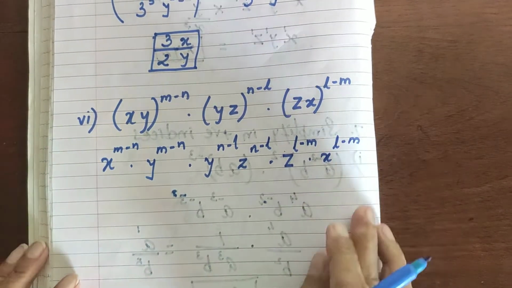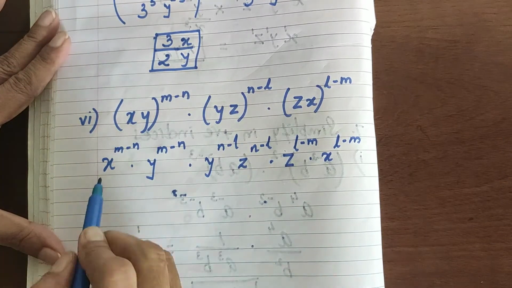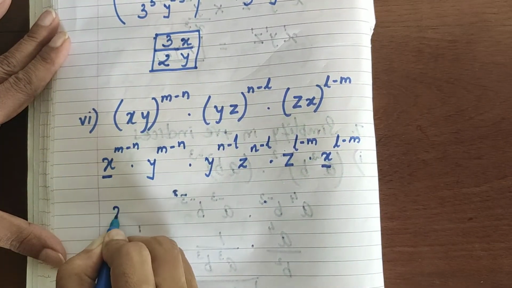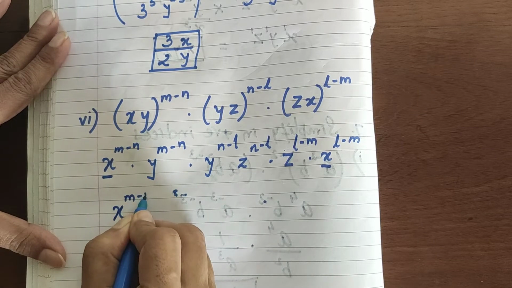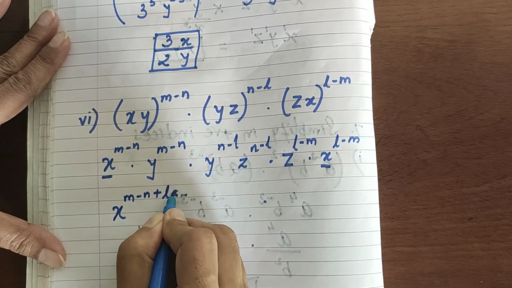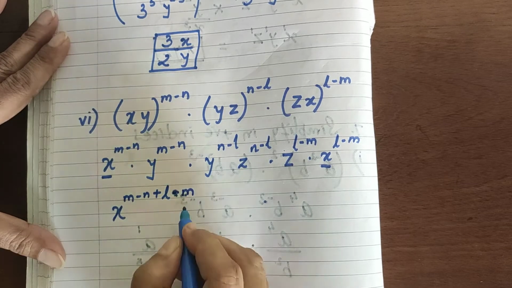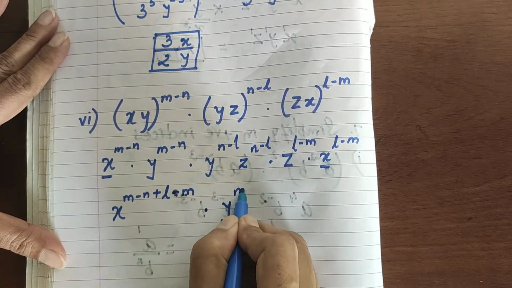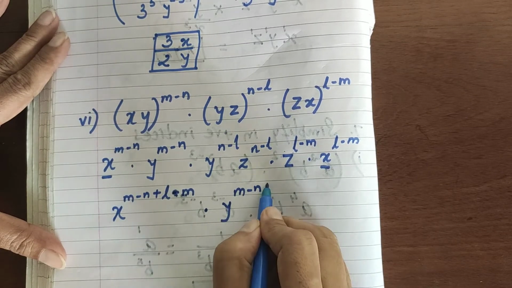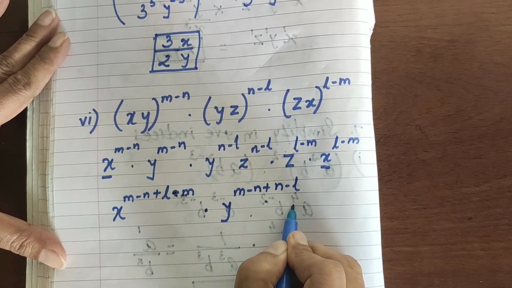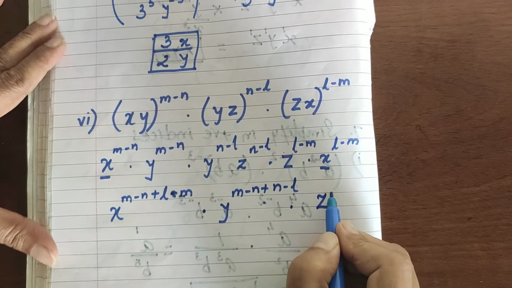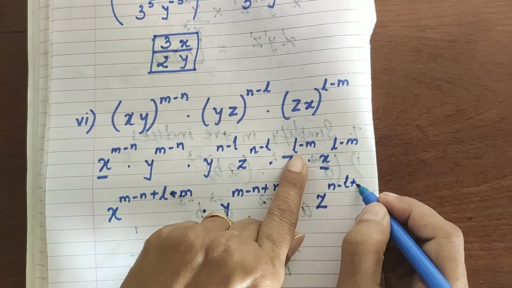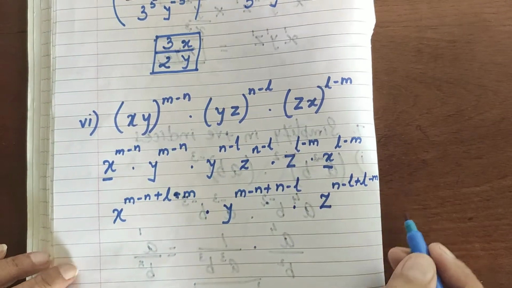So wherever now the base is same, we add the exponent. So x and x we will add. So it is x raised to the power m minus n plus l minus m. Same way with y to the power m minus n plus n minus l and z to the power n minus l plus l minus m.